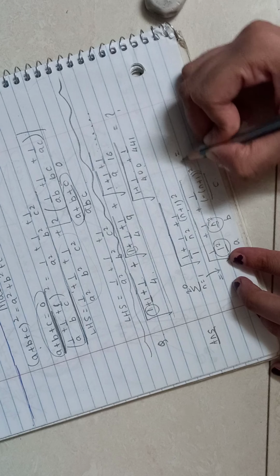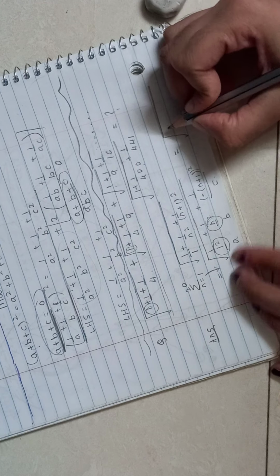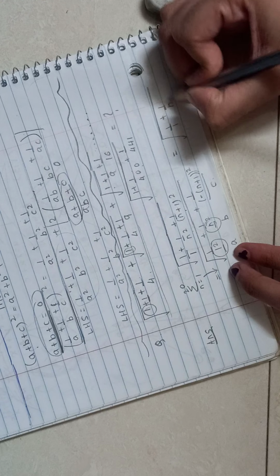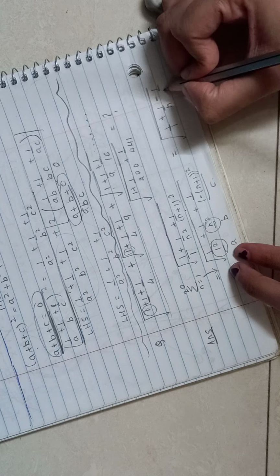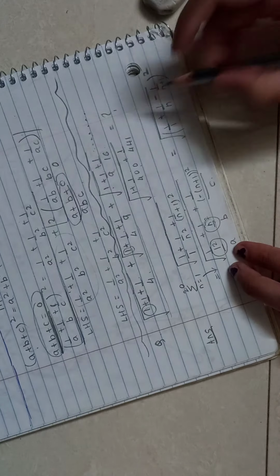And hence I can write this as 1 upon 1 plus 1 upon n minus 1 upon n plus 1 whole bracket square.